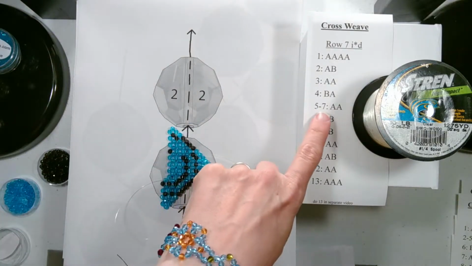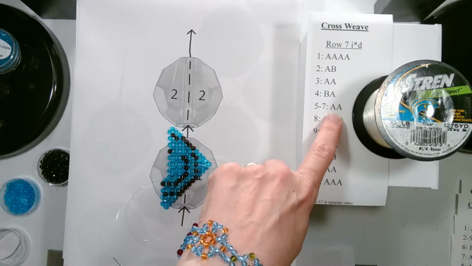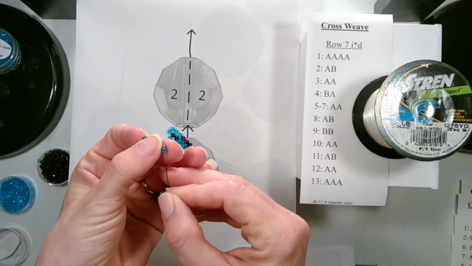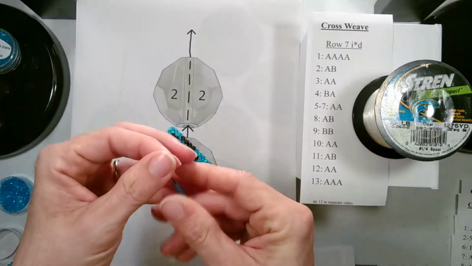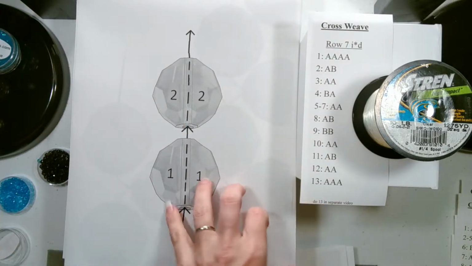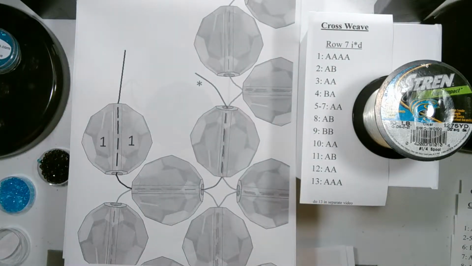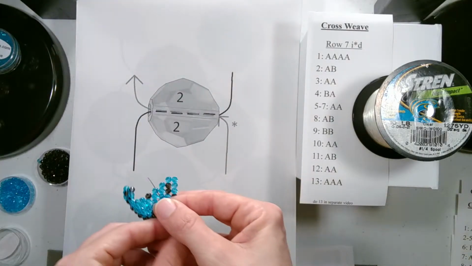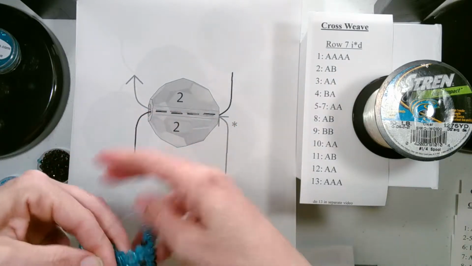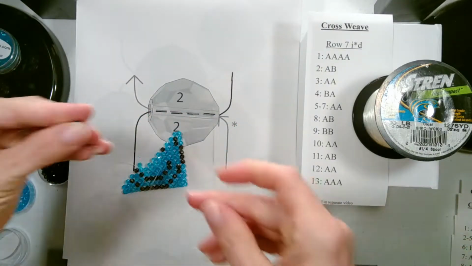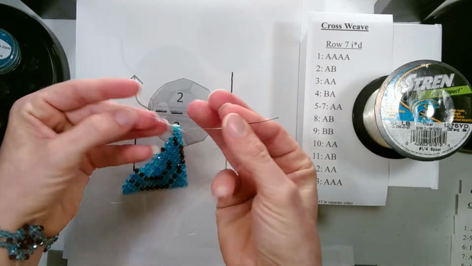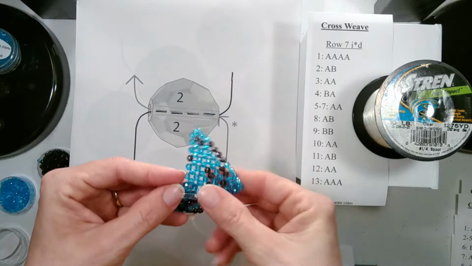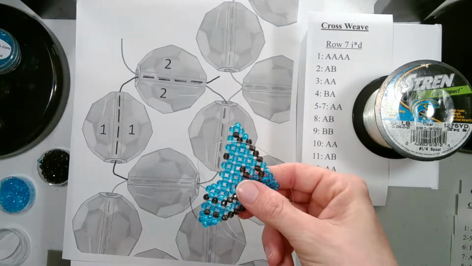And our next 3 sets will all be both A color. So we'll add both our A's. We'll let the first one drop down, and we'll cross the second one. And there we've added our set.